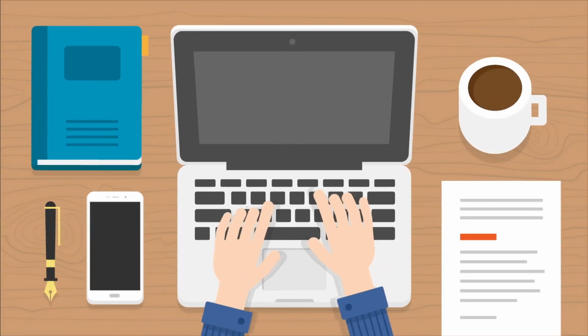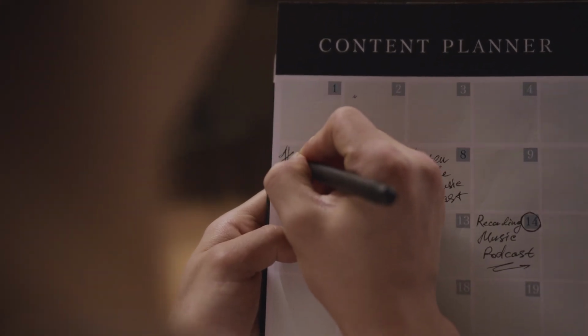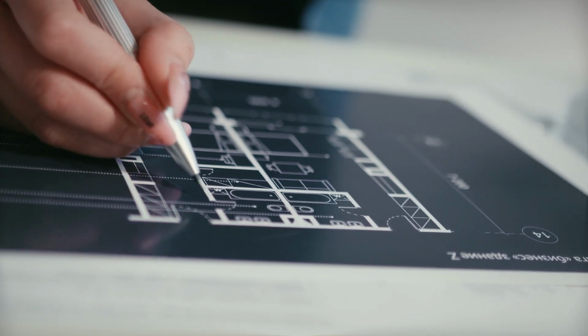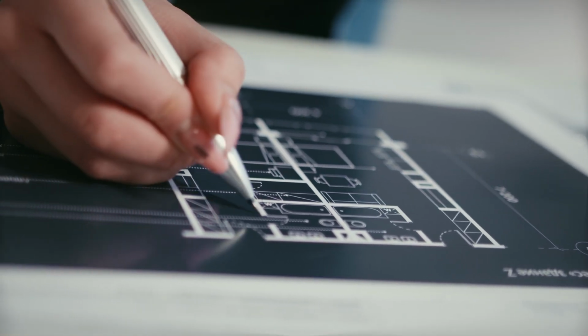Planning your content. Don't wing it. Before we even touch the camera or start throwing desk lamps around for lighting, we need to plan. You know what they say? Fail to plan, plan to fail. Or in our case, fail to plan, end up with a cringe-worthy video that will make you question your life choices. You wouldn't build a house without a blueprint, right? Same goes for video content.